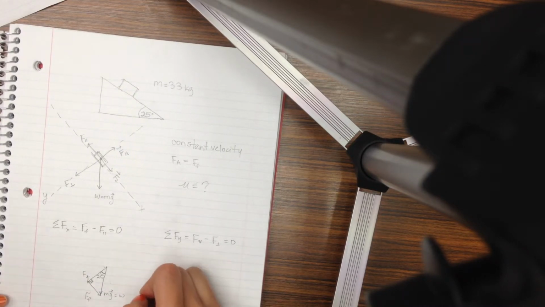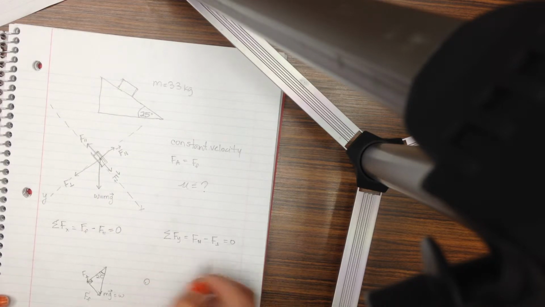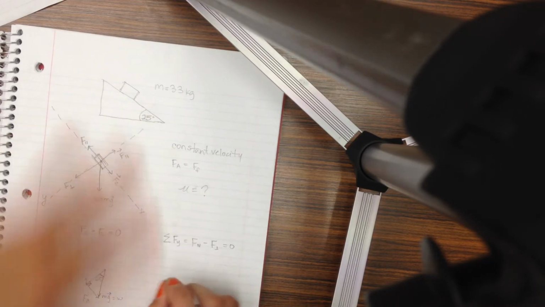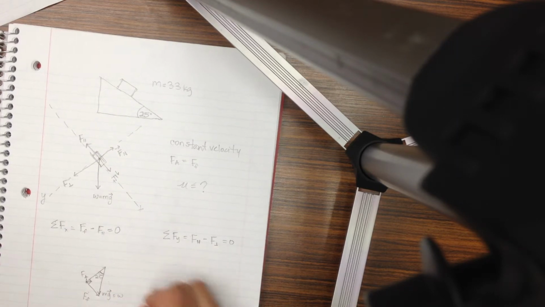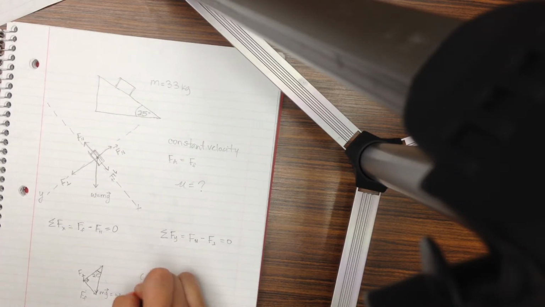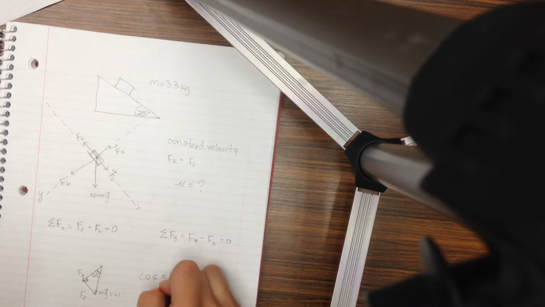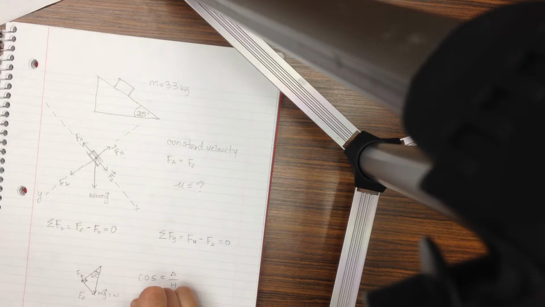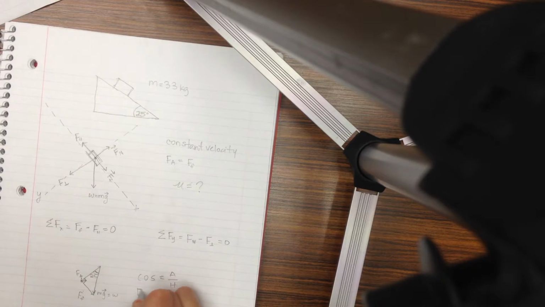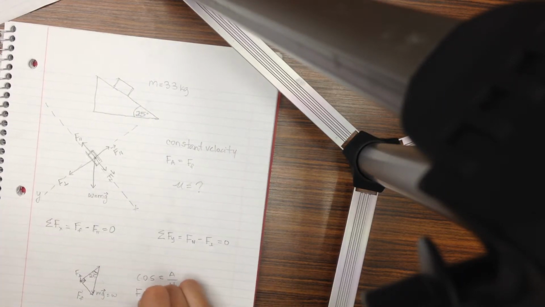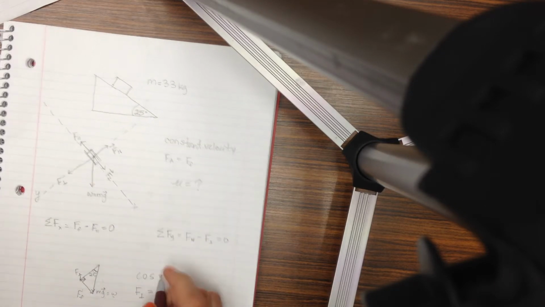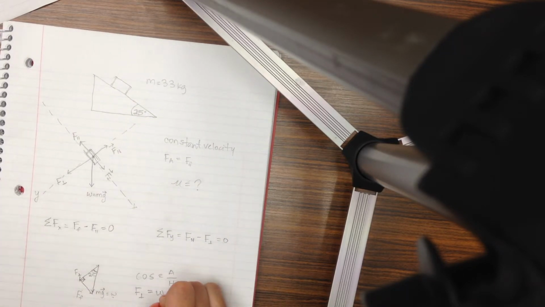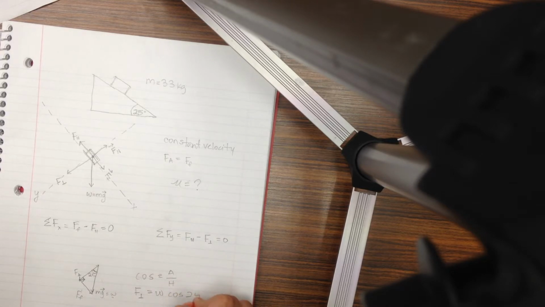And that's cosine, obviously. Oh, I'm sorry, adjacent over hypotenuse. So we want that over that, right? So we're going to use cosine. We're going to say that F perpendicular equals the weight times cosine 25 degrees.